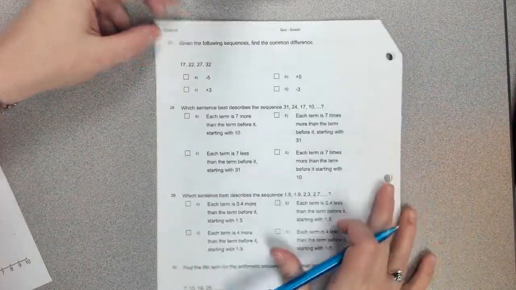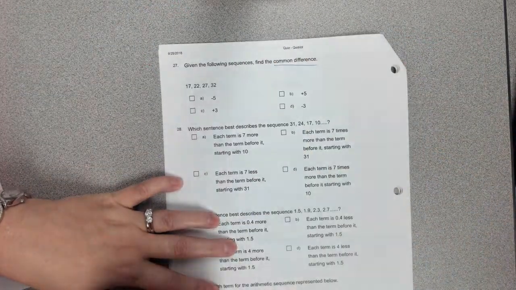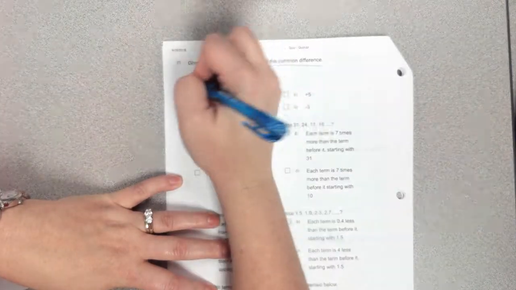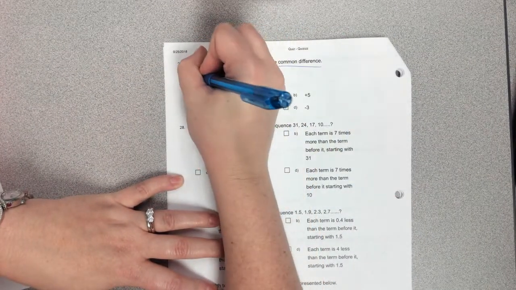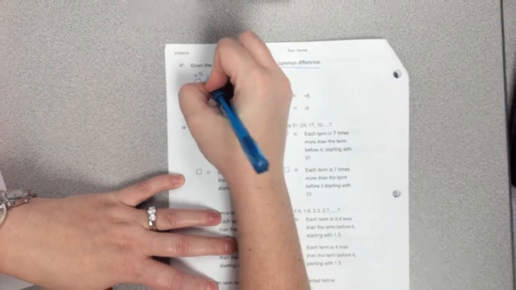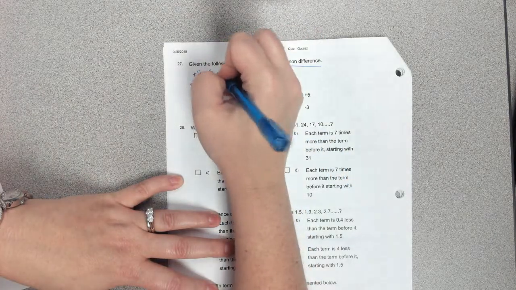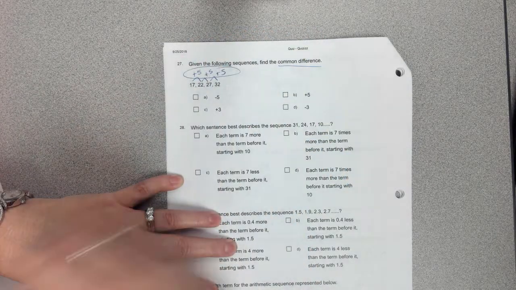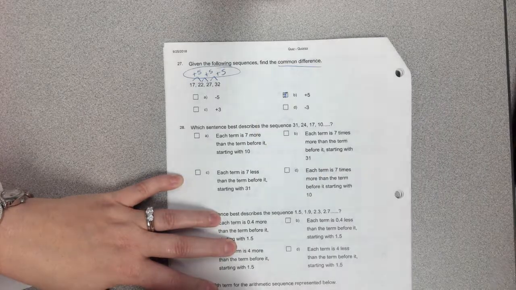All right. Again, all it's asking me is for the common difference. I don't even have to write an equation. So from 17 to 22, I added 5. From 22 to 27, I added 5. From 27 to 32, I added 5. Again, what is my common difference? Plus 5.